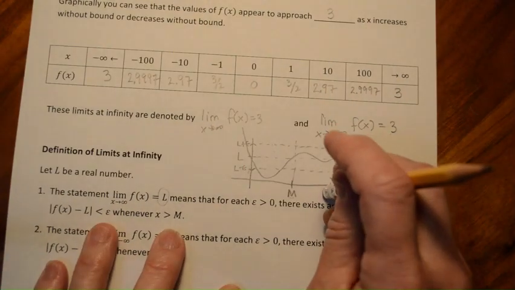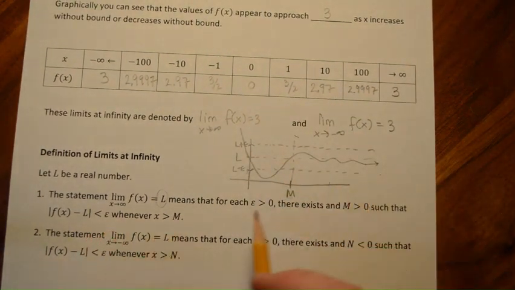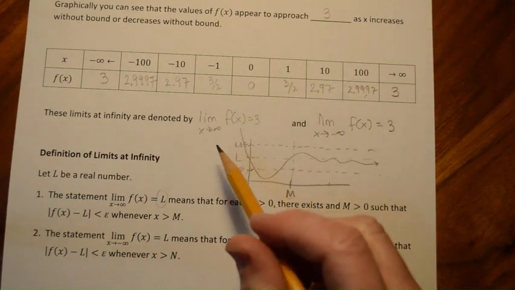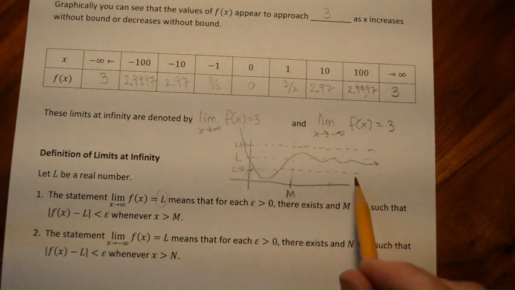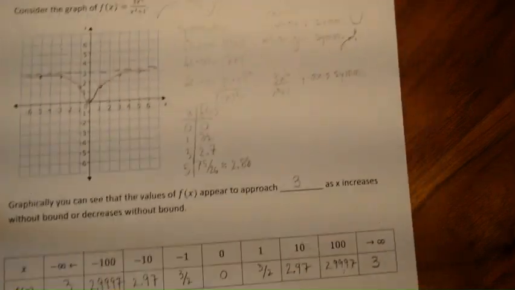All right, so hopefully that looks somewhat familiar based on our formal definition of limits as x approaches some constant c, but here's what it would look like when we're heading out towards infinity. All right? Okay, next page.